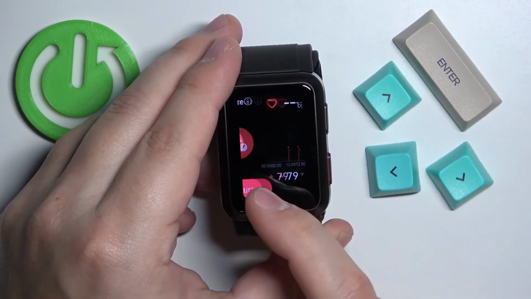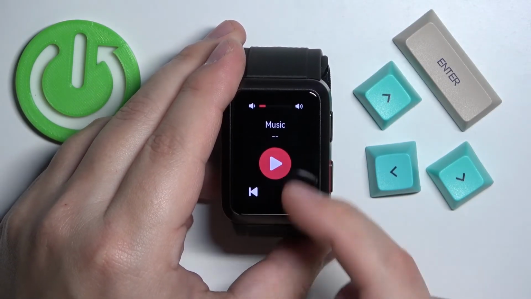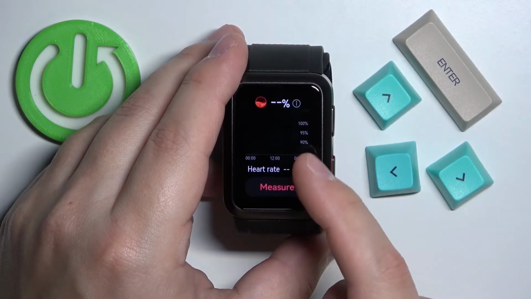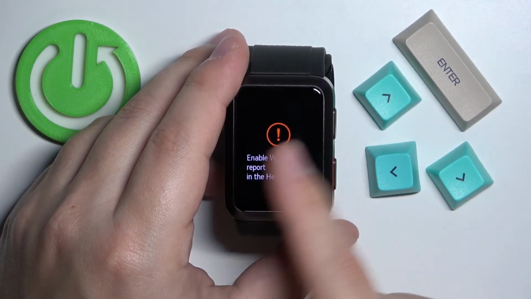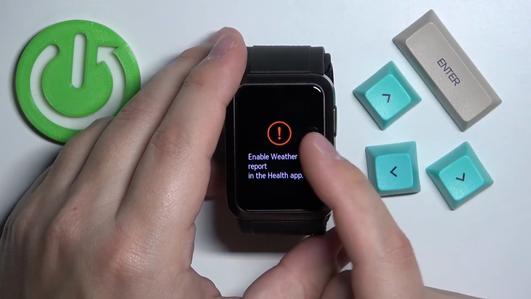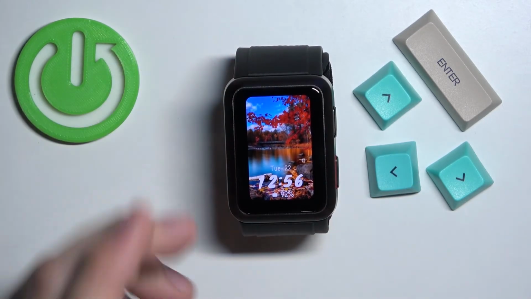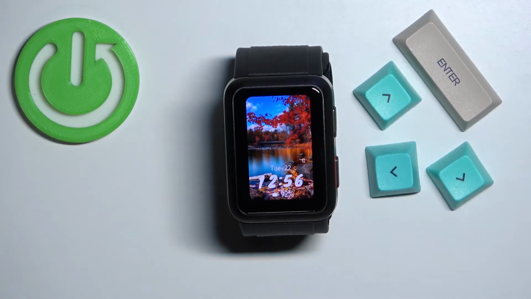And now when we go through the list of cards, you will see that the music is here right below, or rather right after the blood oxygen. And the health stats are gone. Okay, and that's how you edit the custom card menu on this device.